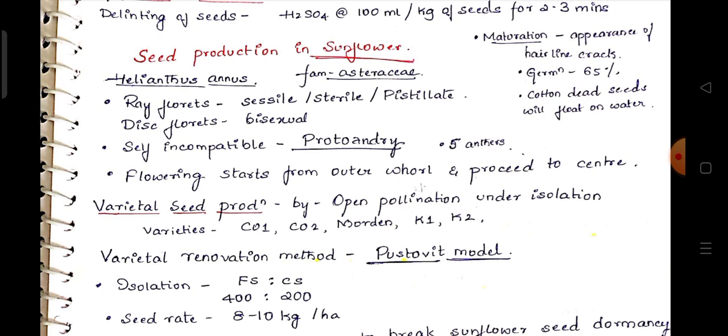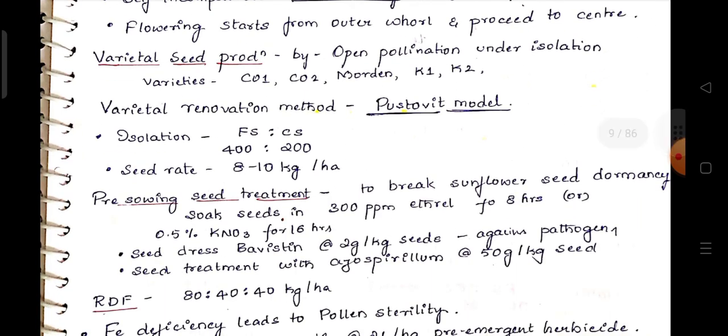Isolation distance 400 and 200 for foundation and certified seed. Seed rate is 8 to 10 kg per hectare. Pre-sowing seed treatment is generally followed to break the seed dormancy. Soak seeds in 300 ppm ethrel for 8 hours or 0.5% KNO3 for 16 hours. Seed dress with Bavistin at the rate 2 grams per kg seeds, for removing the pathogens. Seed treatment with Azospirillum at the rate 50 grams per kg of seed.